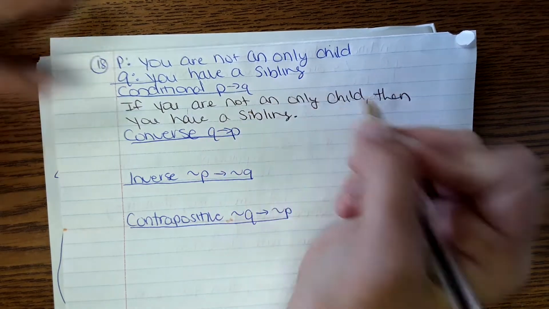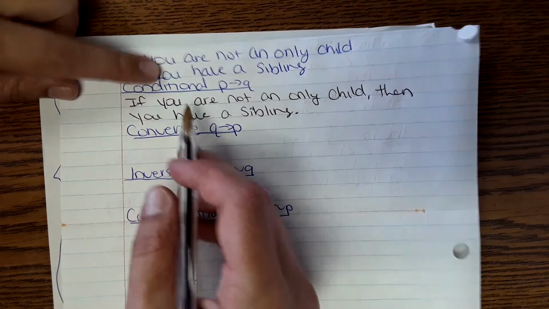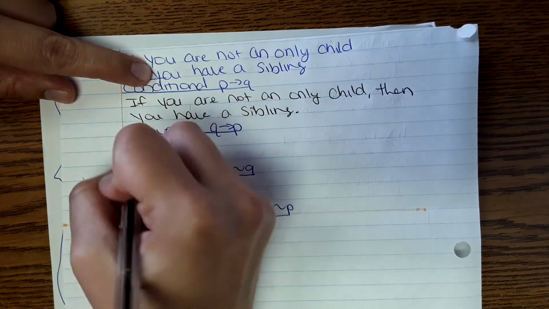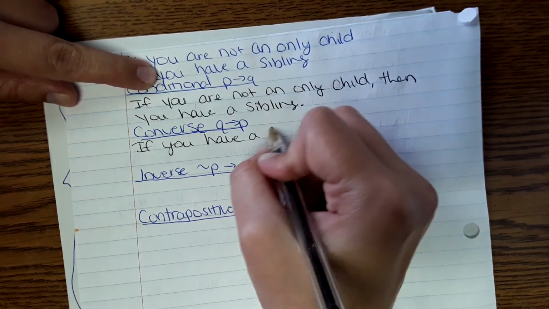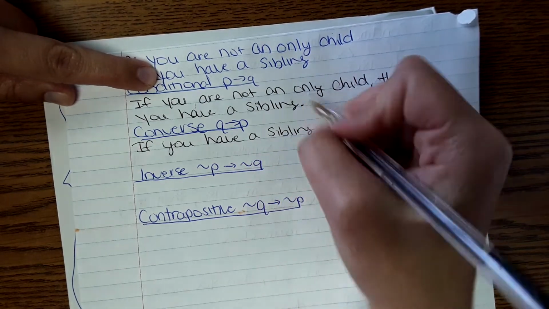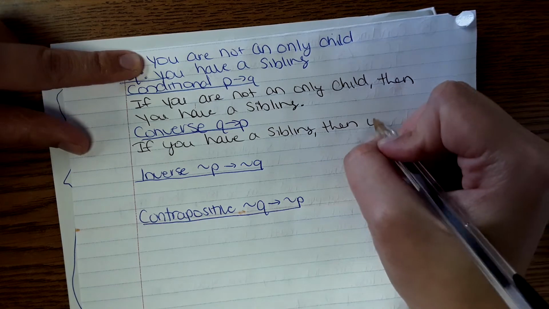So just writing it as is. In the converse, you put Q first. So if you have a sibling, then you are not an only child.